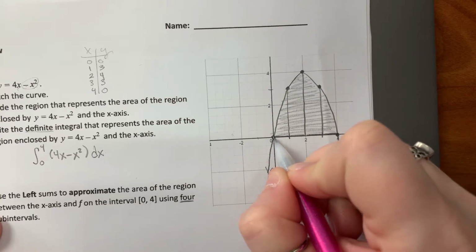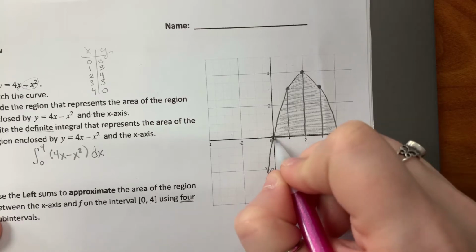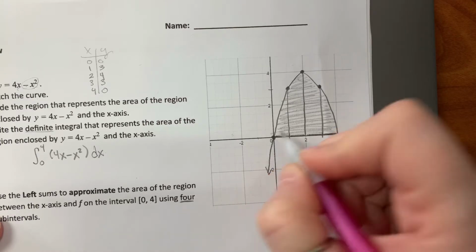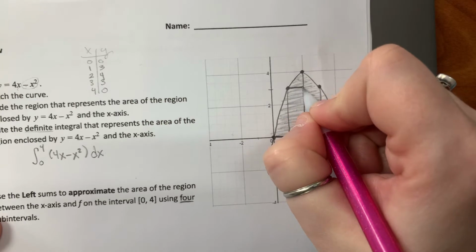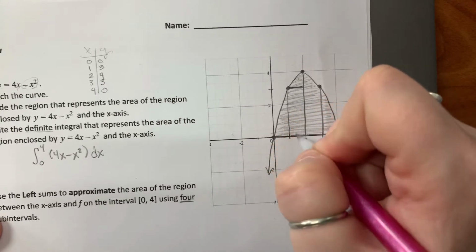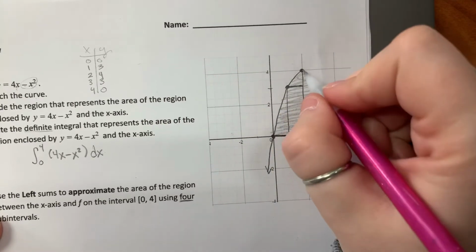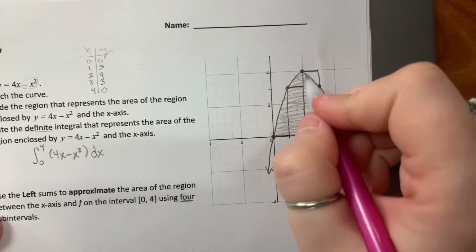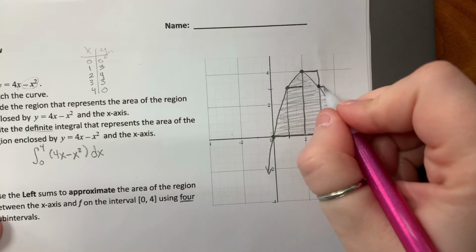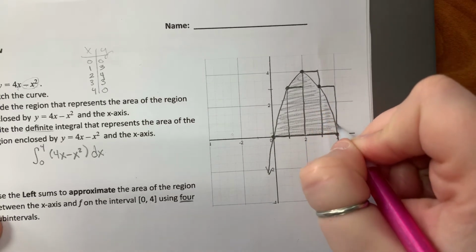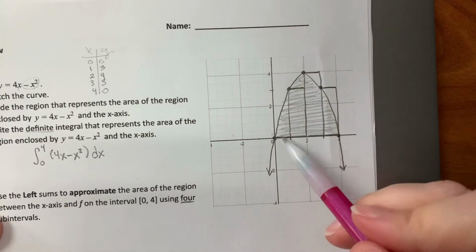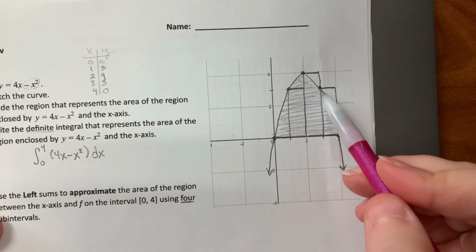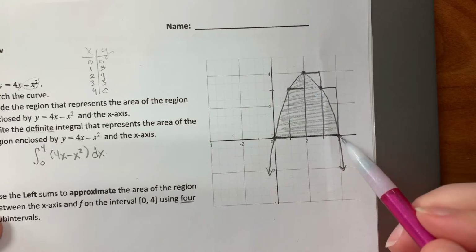So right here is my first one. In other words, the height of that one is 0. This right here would be my second one. So the height of that one was 3. This one, the height of it is 4. And then this one, the height of it was 3. So the left endpoint on each of those rectangles is on my curve.